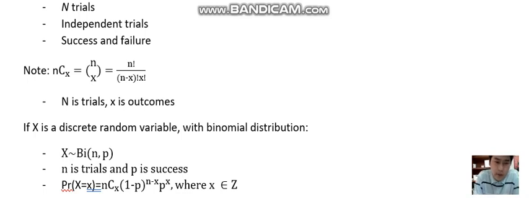Breaking this down, the first part, nCx, is how many ways you can get the answer you want. P is the probability of getting it, so let's say, for example, a quarter. If the probability of getting it is a quarter, then p is a quarter. And 1 minus p is the probability of not getting it. That's why I have x here, and n minus x.